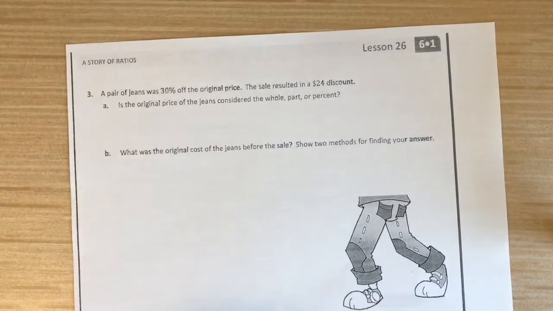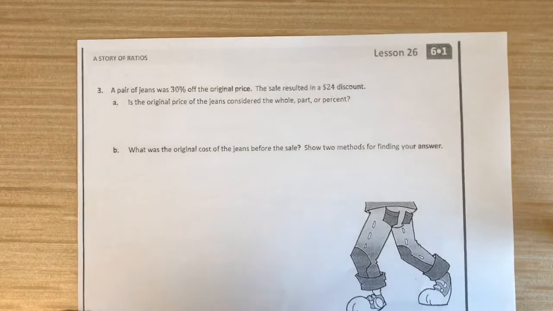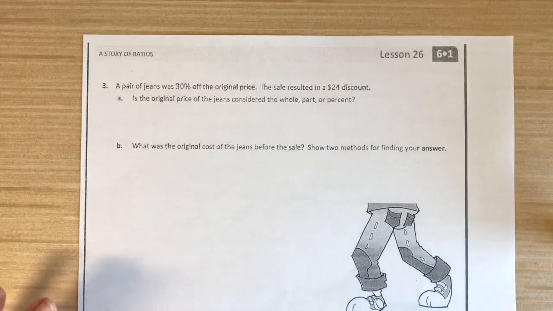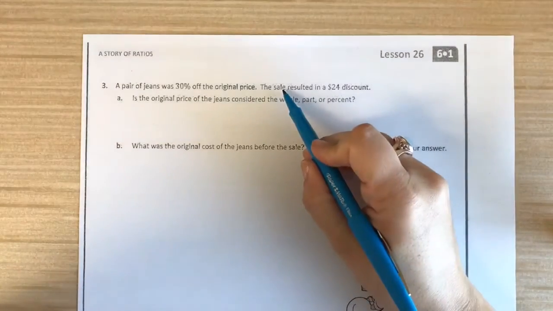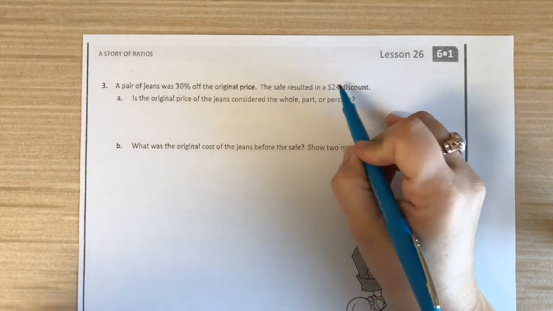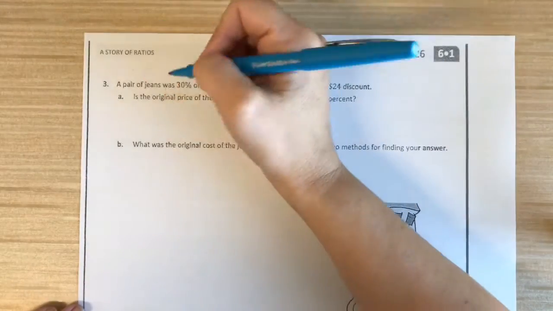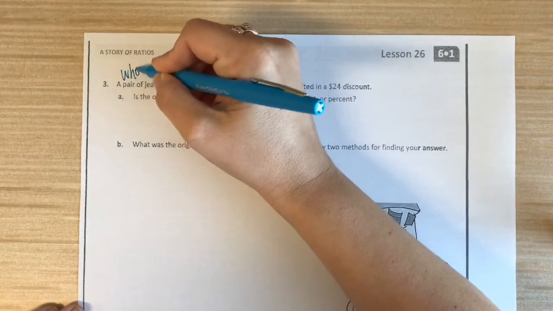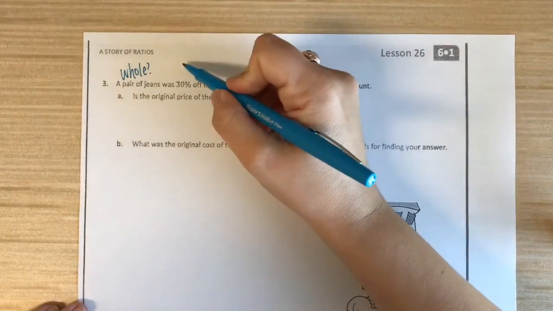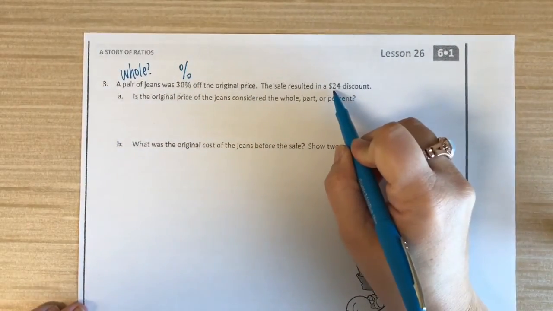Number 3, a pair of jeans was 30% off the original price. The sale resulted in a $24 discount. So here we know the person saved $24. We don't know how much the pants were, so we don't know the whole. The pair of jeans, we don't know the whole cost. We know the percentage, and we know the part that they saved.